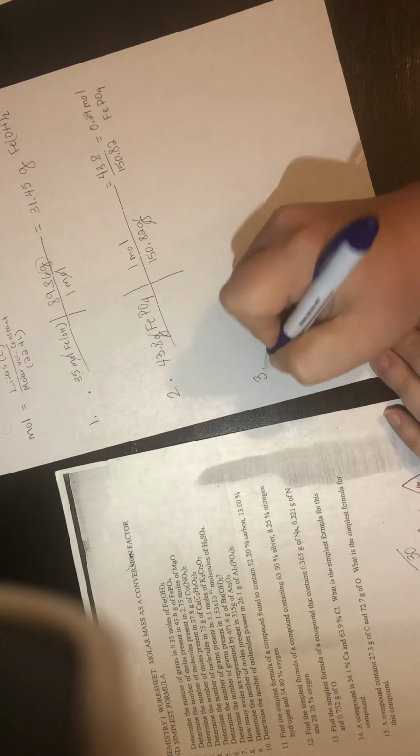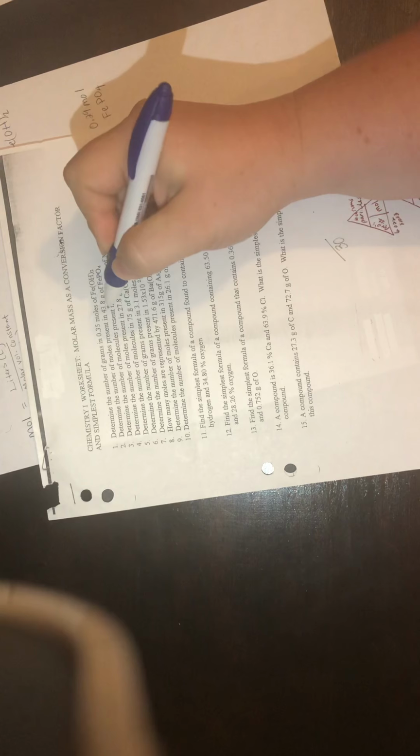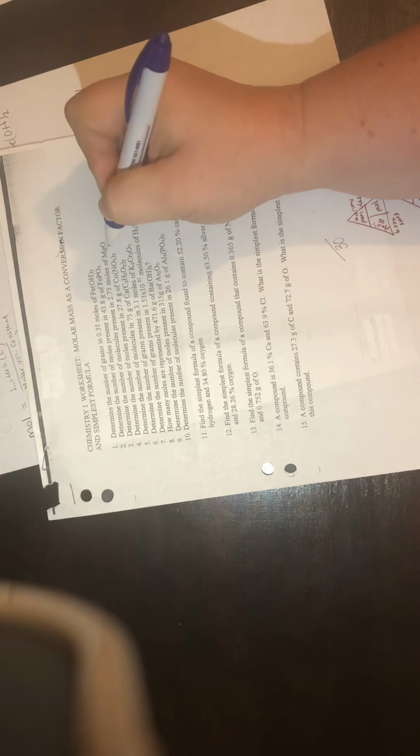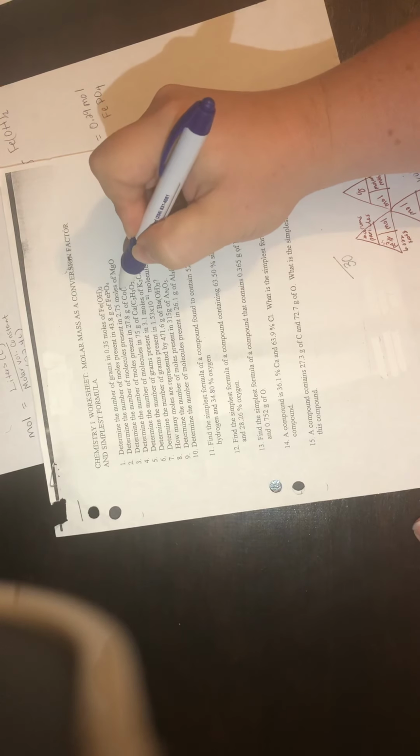Okay, so your next one, number 3, is going to be determining, I can't say that, the number of molecules present in 2.75 moles of MgO. So when you do that, you are going to be going from what you have present first, which is moles, to the number of molecules.